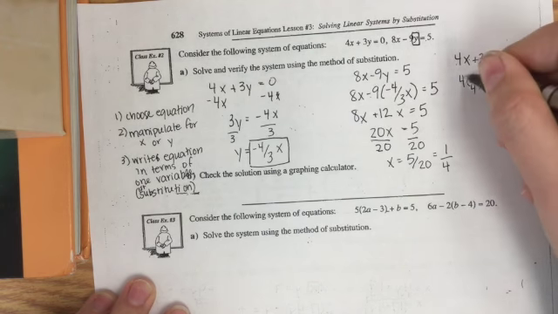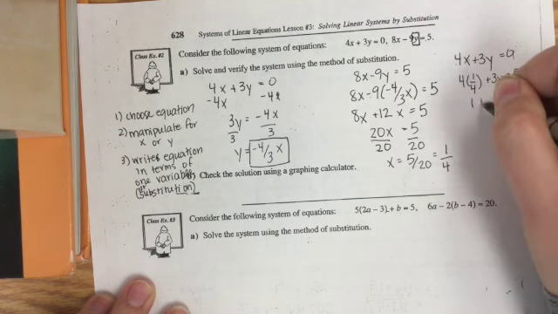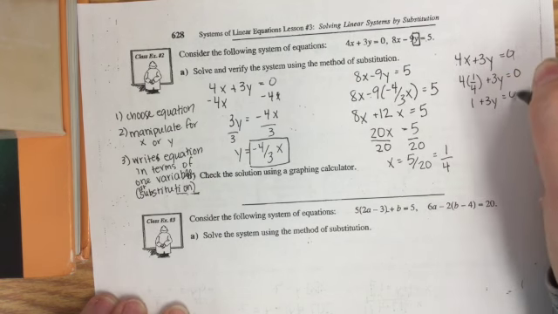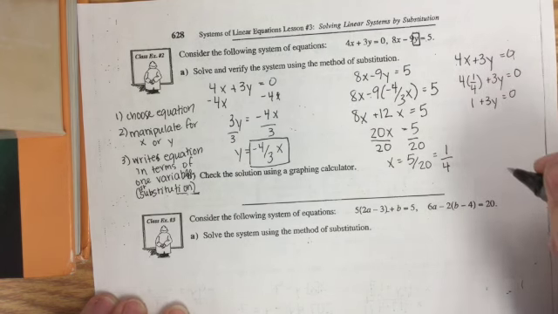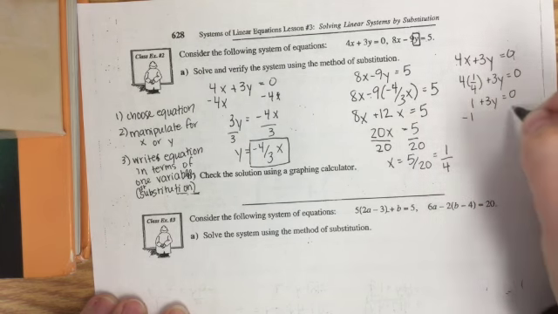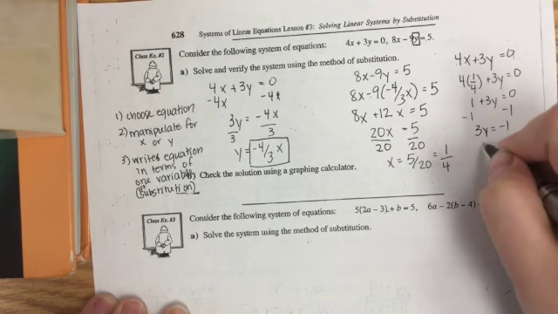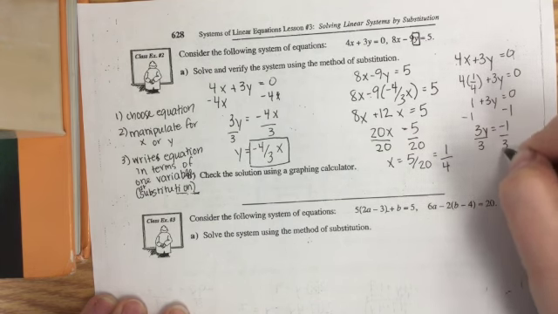So I'm solving for y. 4 times 1/4, that's 1, plus 3 times y equals 0. Then I'm going to subtract the 1 so that I get 3y equals negative 1, and divide by 3.